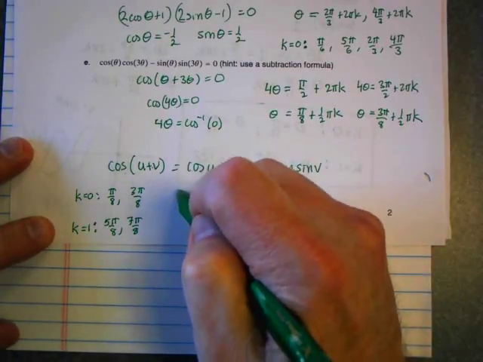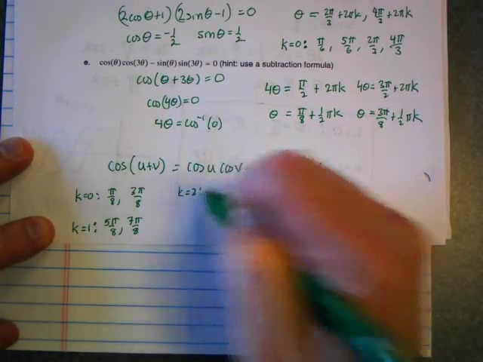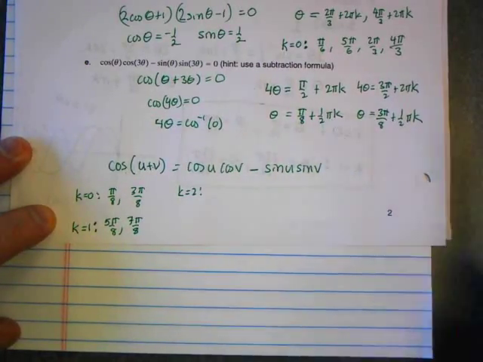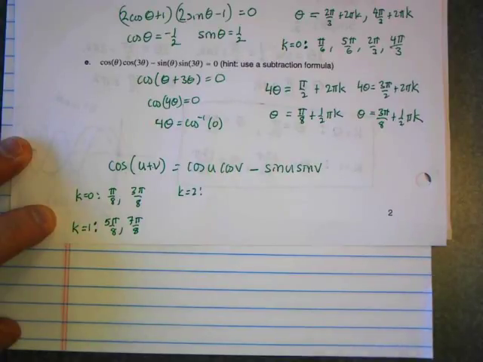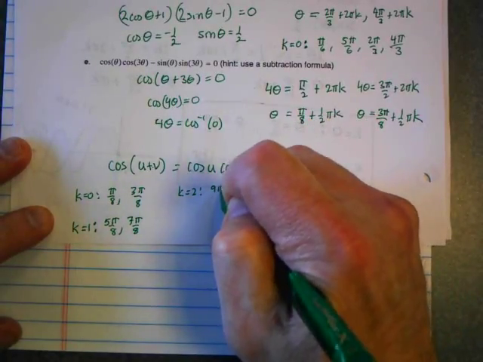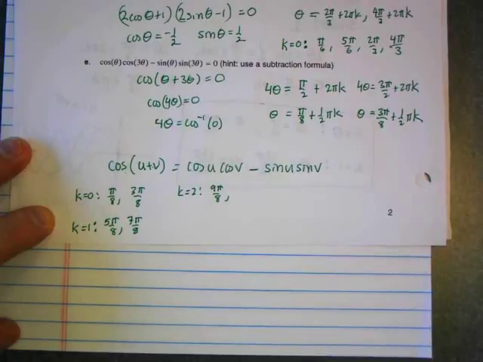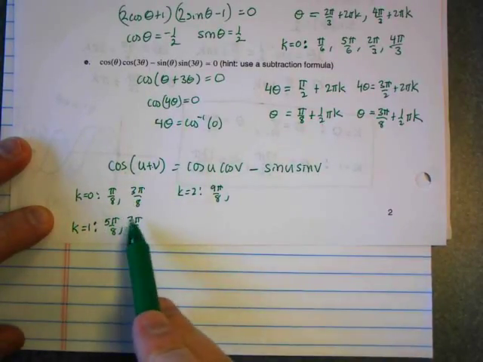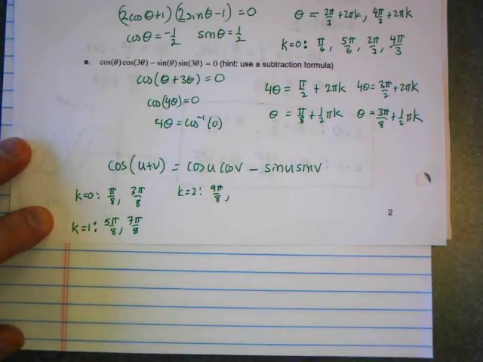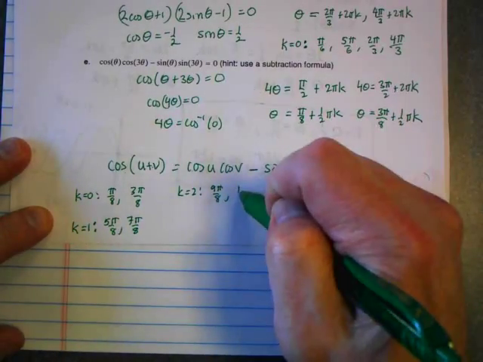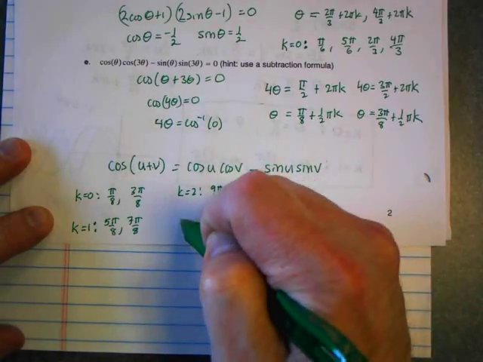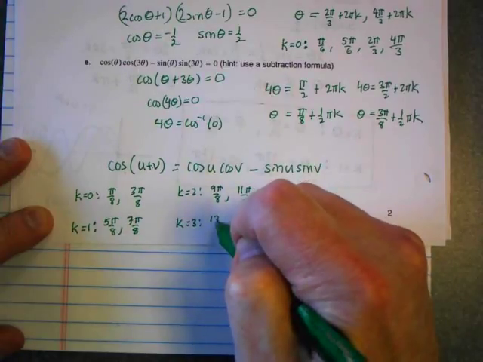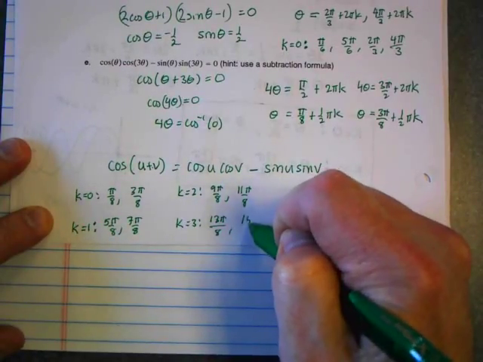Okay. I keep going. k equals 2. So now I'm going to have pi over 8 plus pi, 9 pi over 8. Without thinking much, can you tell me the next answer? Let's see. 1, 3, 5, 7, 9. Seems like the next answer better be 11 pi over 8. And when k equals 3, 13 pi over 8, 15 pi over 8.